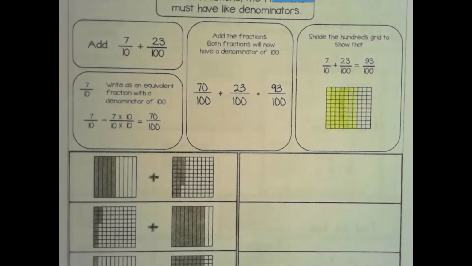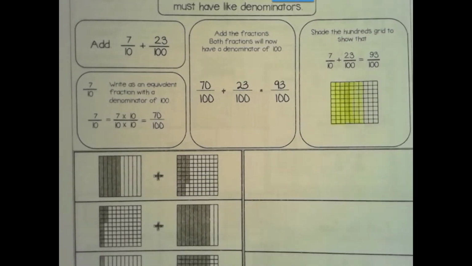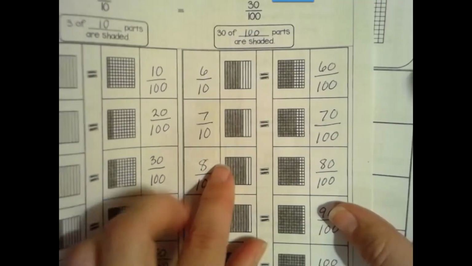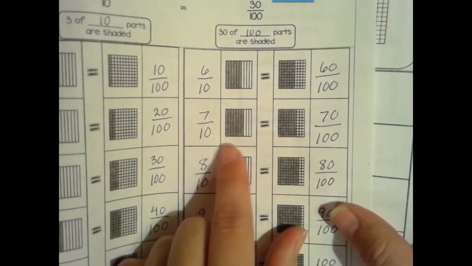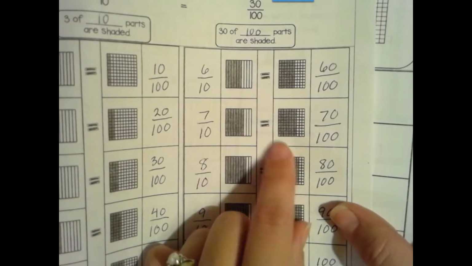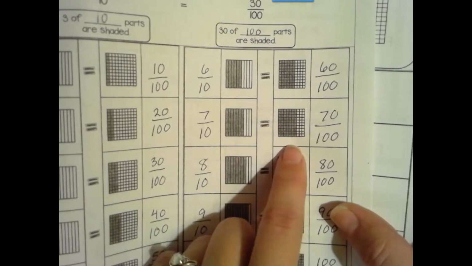If we look back at our previous lesson, where we were looking at equivalent fractions, we could remember that to get 7/10, you would fill in 7 of those columns.